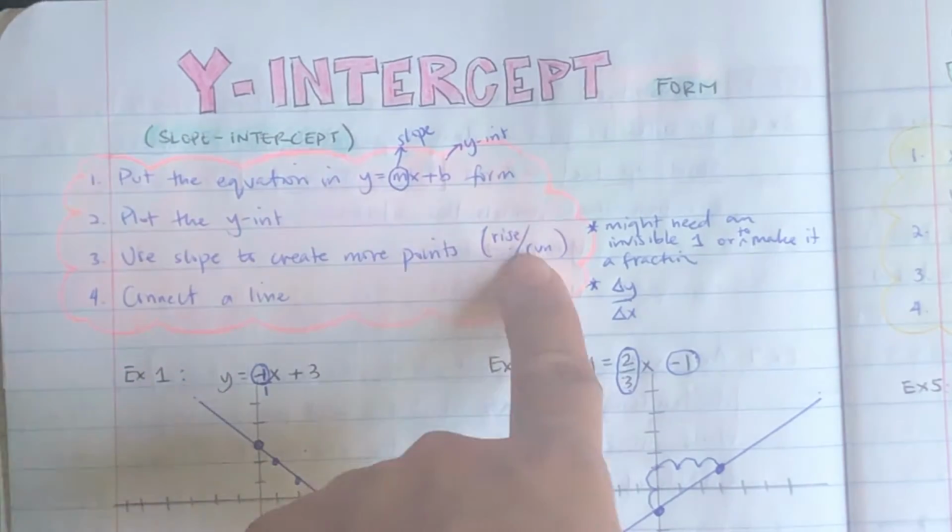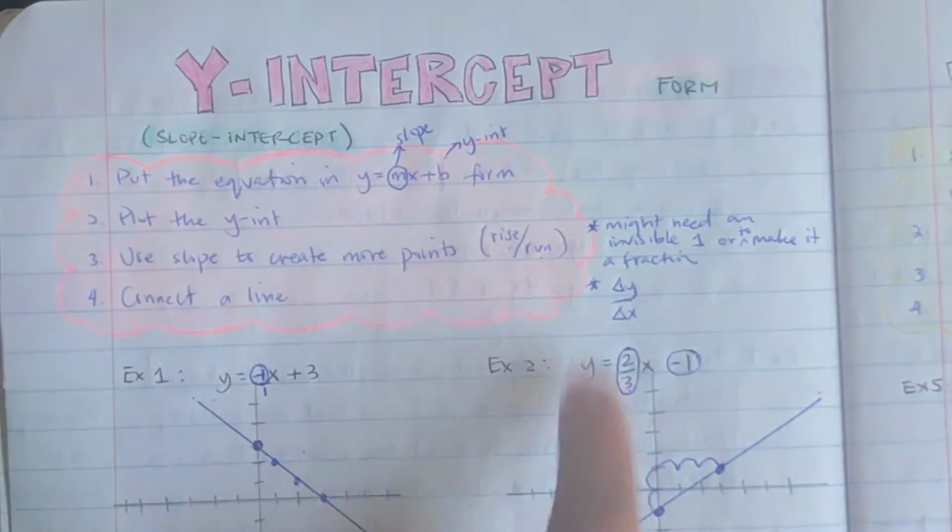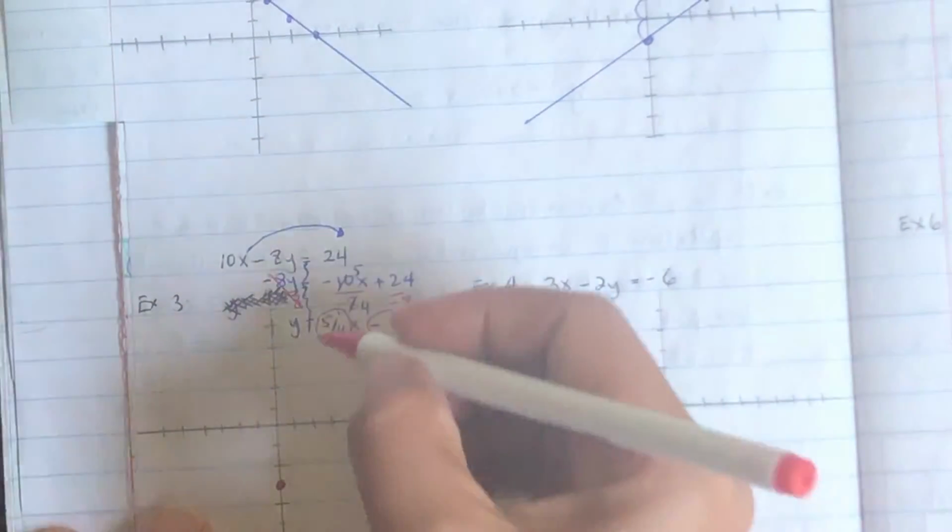Okay. Use slope to create more points, rise over run. You might need to make it a fraction or invisible one. It's already a fraction for me, so I don't need to make it that. I just need to count. So it's always rise and then run. So I'm rising 1, 2, 3, 4, 5, and then I'm running 4.